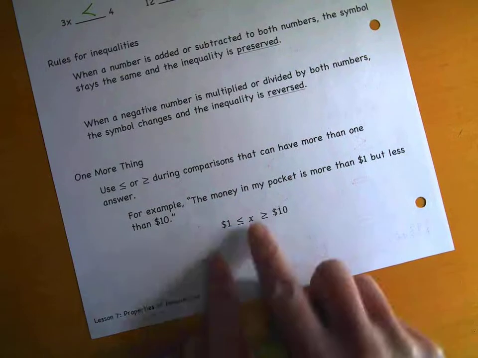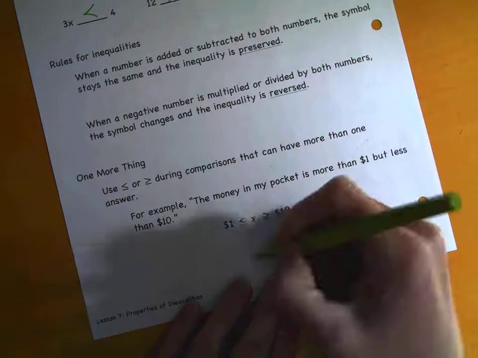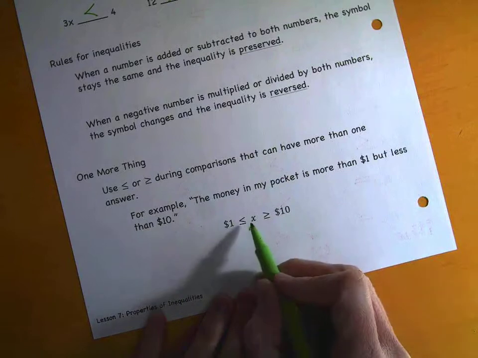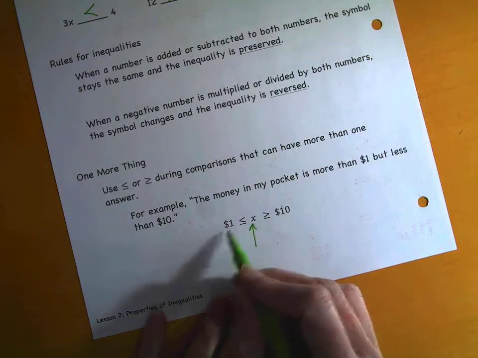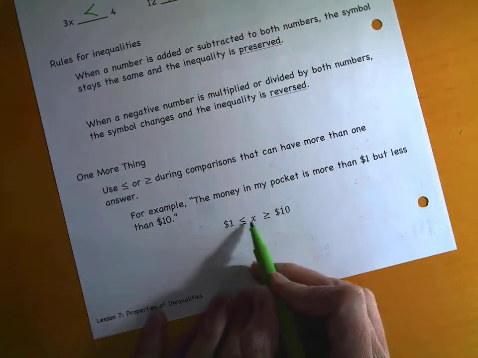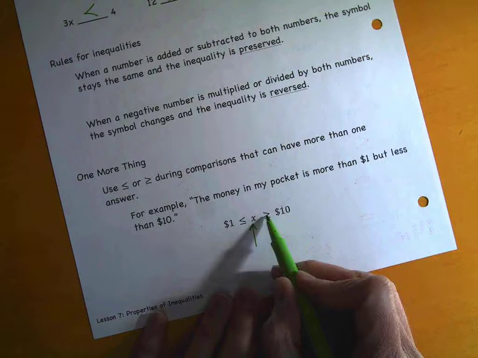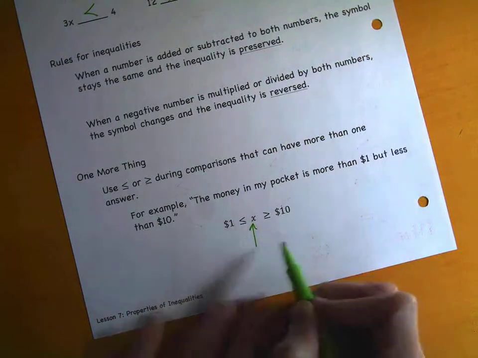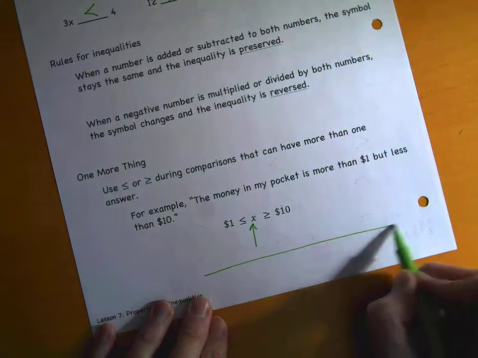So 10 is greater than what's in my pocket. So here's my pocket, right? And what the sentence just said about the money in my pocket is that the money has to be more than $1 because $1 is too small. $1 is less than my pocket, and $10 is more than my pocket. So the numbers that it has to be is the numbers in between.